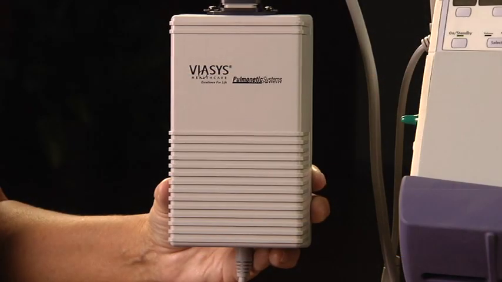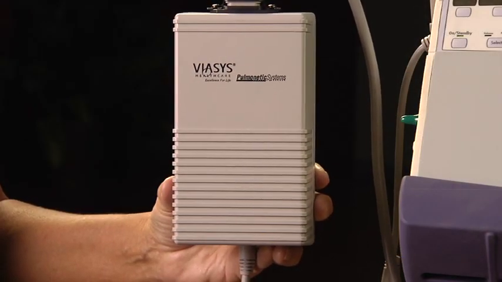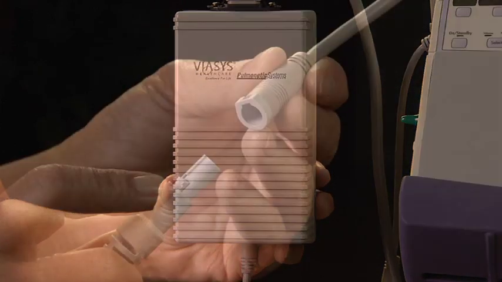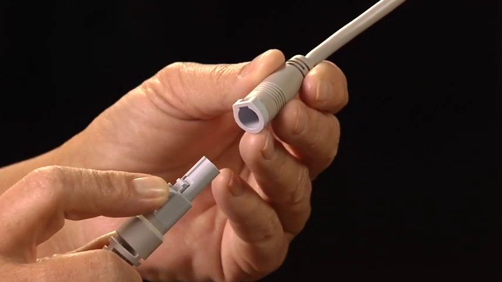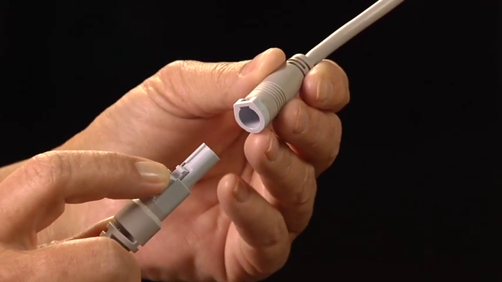To run the ventilator from the Pulmonetics system's AC power adapter, connect the power connector from the AC adapter to the power port pigtail connector on the left side of the ventilator.